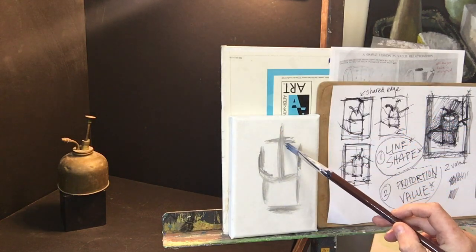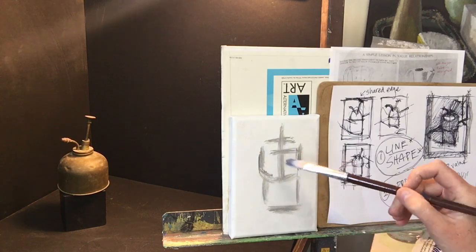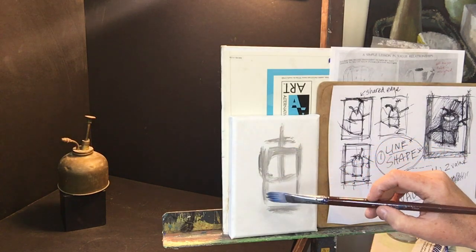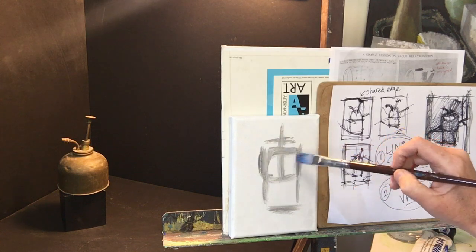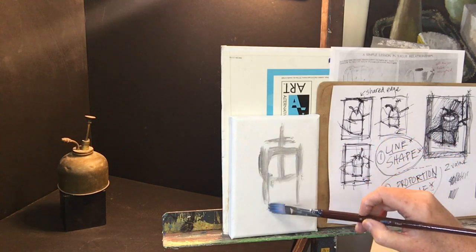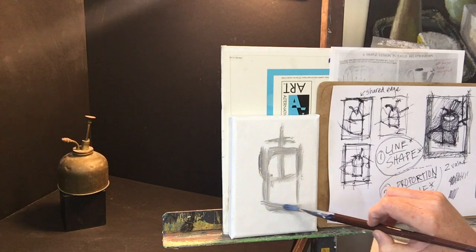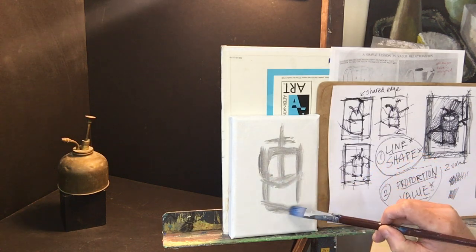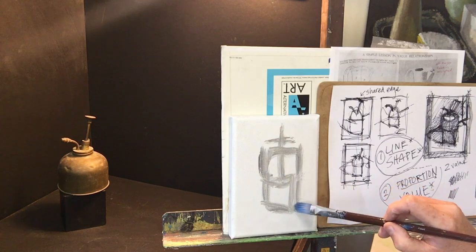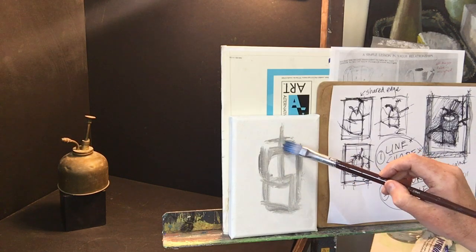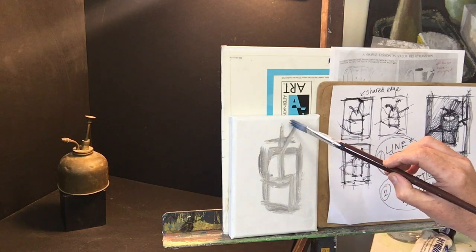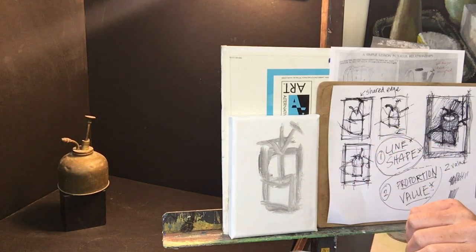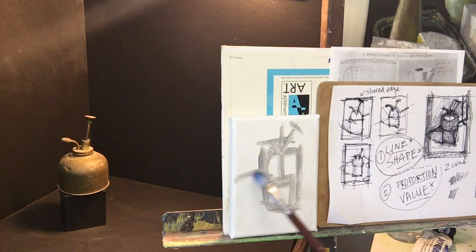Okay, this is way too big. Now see, if I had this goes down a little bit more, okay? And then this little spout goes up about like this. This goes kind of like that. The edge goes here.